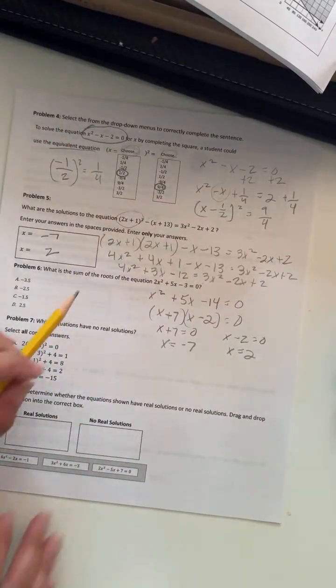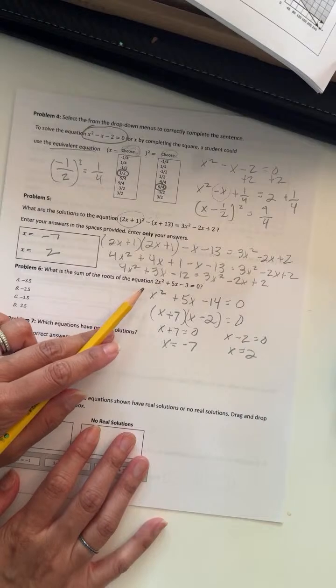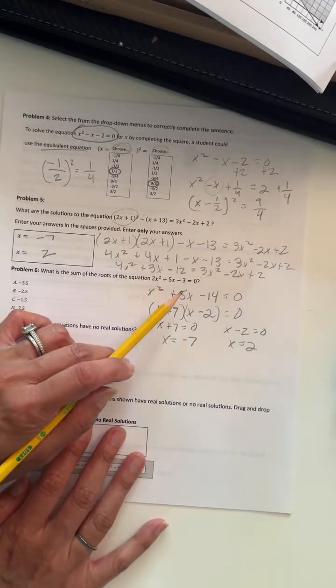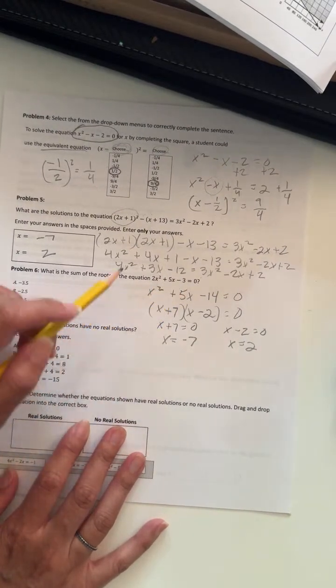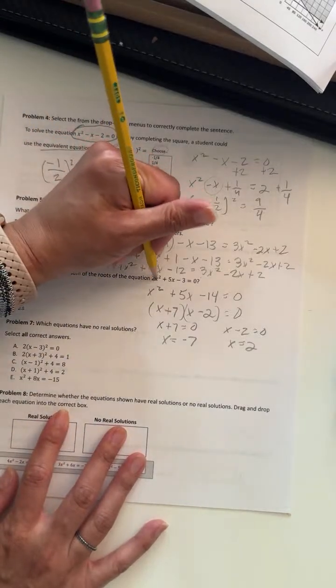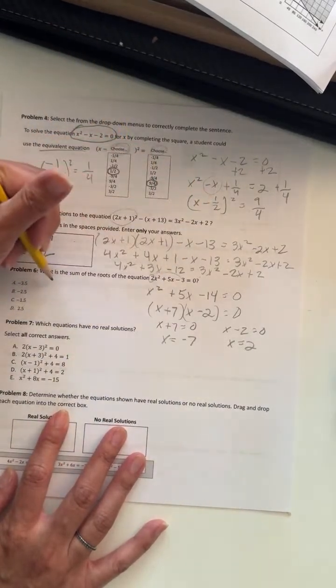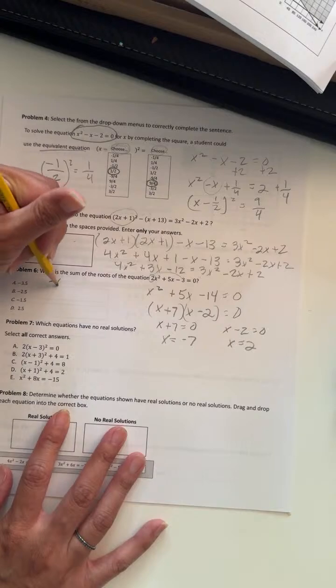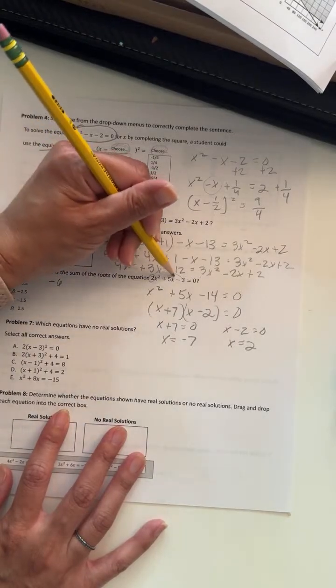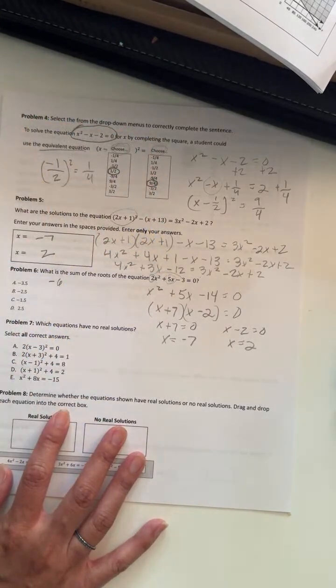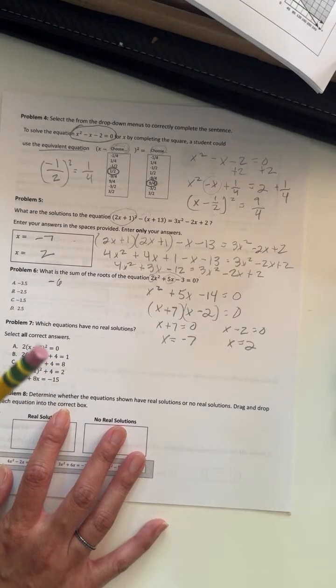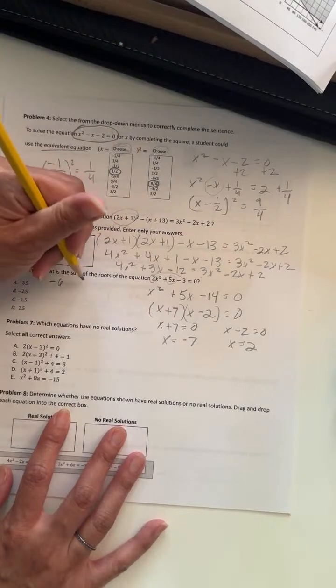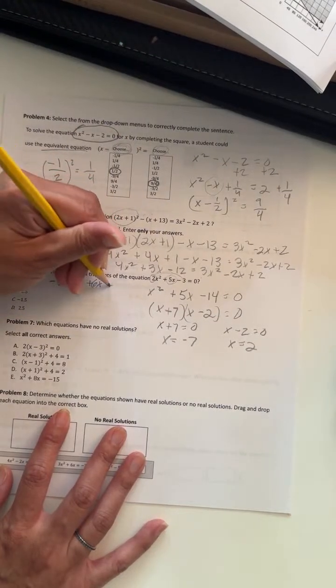All right, here it says, what is the sum of the roots of the equation? So to find the sum of the roots, I have to find the roots, right? And so we're going to start by, because we have a coefficient, multiplying our a times c, which is going to be negative 6. So I need to find factors of negative 6 that add up to give me 5. So I'm going to use positive 6 and negative 1. So positive 6x and minus x.